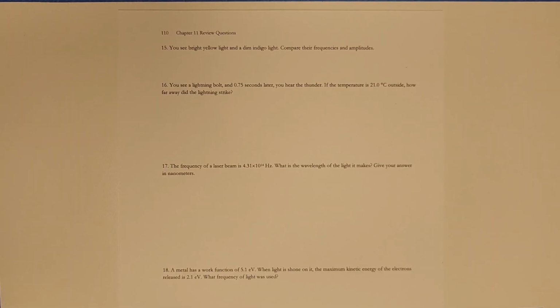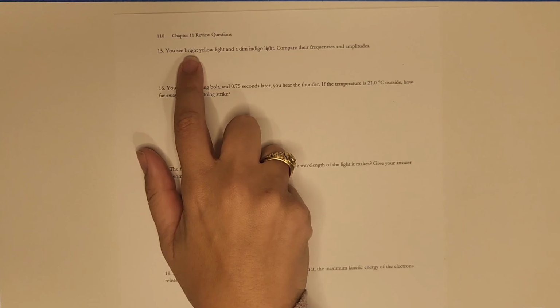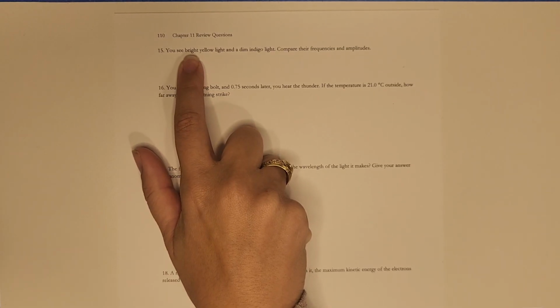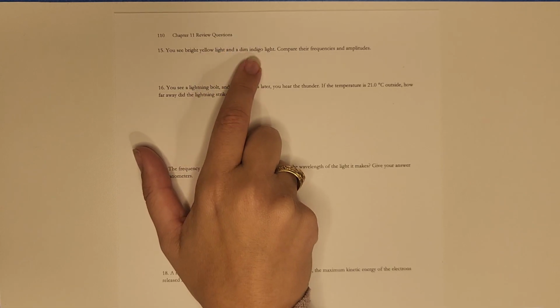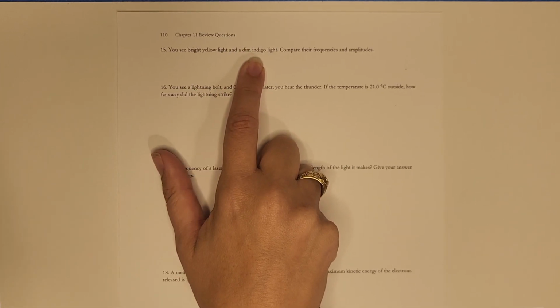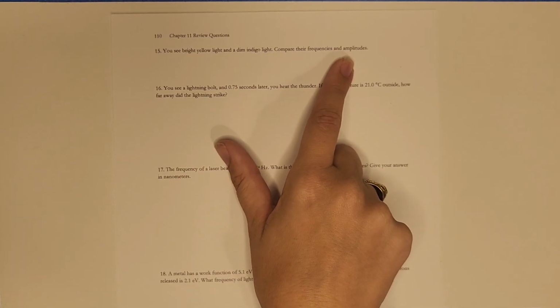So look for that. For question 15, you see a bright yellow light and a dim indigo light. Compare their frequencies and amplitude. So I'm actually going to walk through this one with you. For light waves, higher amplitudes mean brighter lights. Okay, so we have a bright yellow light, and so that means that this yellow light is going to have a higher amplitude than this dim indigo light. Okay, so there's the amplitude portion of that.